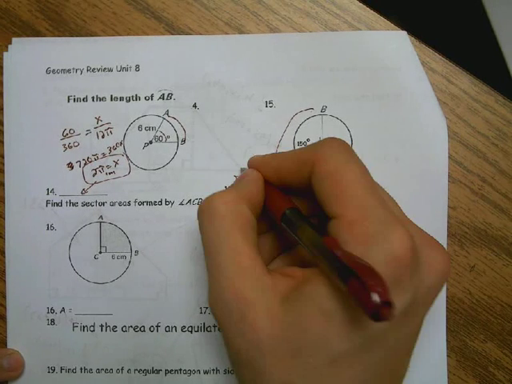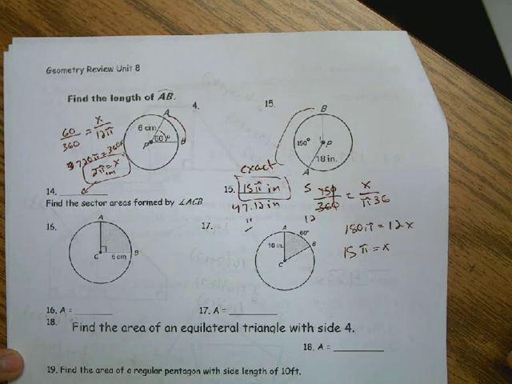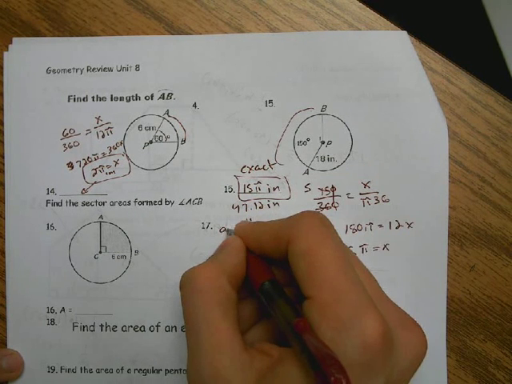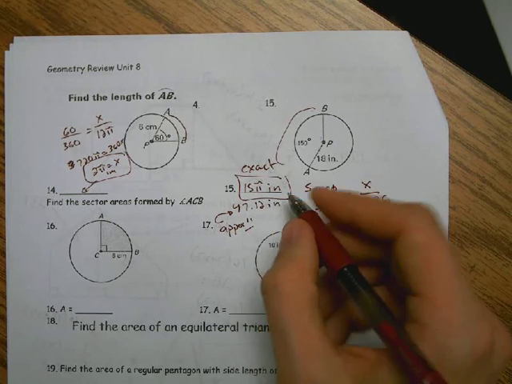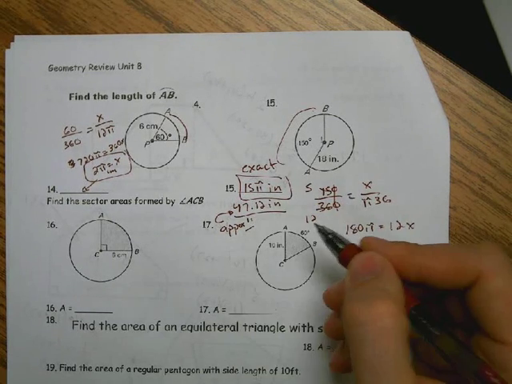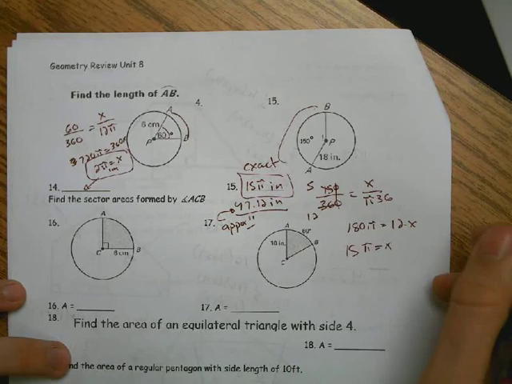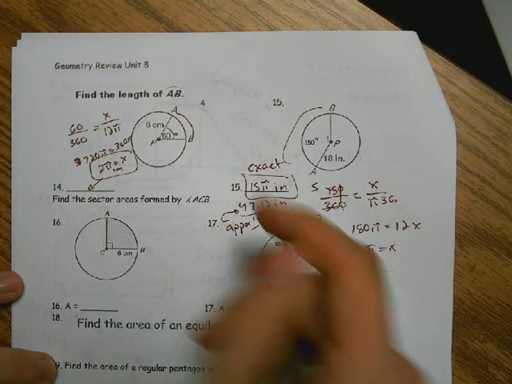15 pi is the exact value. So if you're ever asked for an exact value, leave it in pi. The approximate value, remember, is rounded. So when you're rounding to the nearest hundredth, that's an approximate answer. No matter how small that decimal is, it's been rounded, it's approximate.